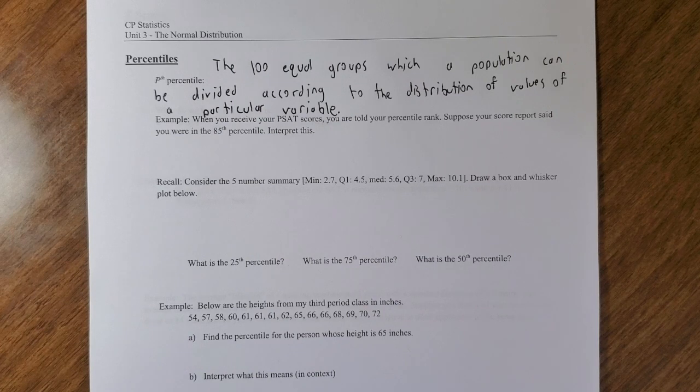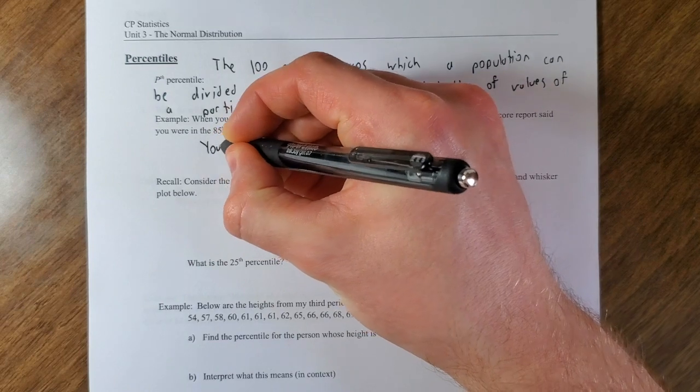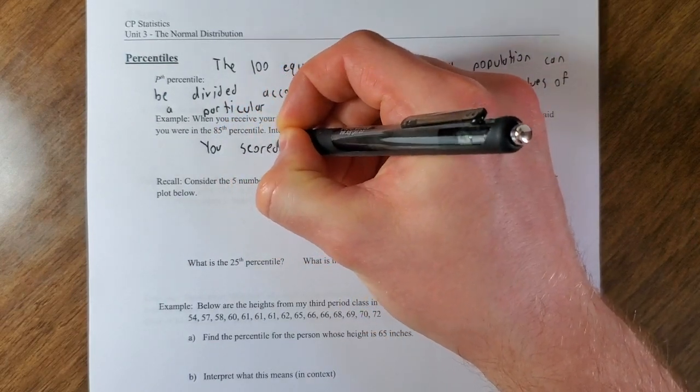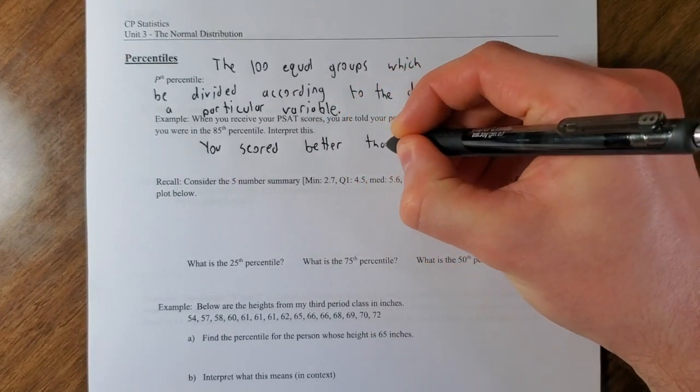So let's take a look at an example for a percentile. When you receive your PSAT scores, you're told your percentile rank. Suppose your score report said that you were in the 85th percentile. Let's interpret this. If we have our percentiles from 1 to 99, the 85th percentile says we scored better than 85% of students that took the PSAT. So let's just say you scored better than 85% of people that took the PSAT.